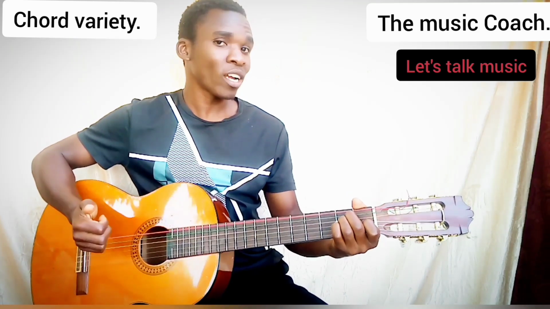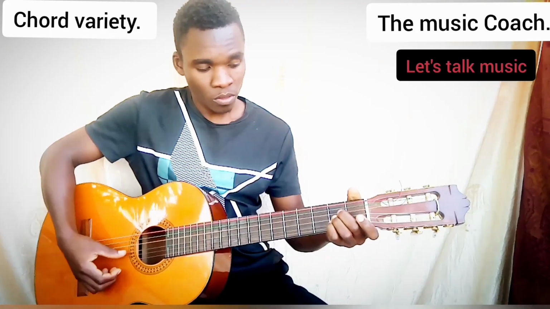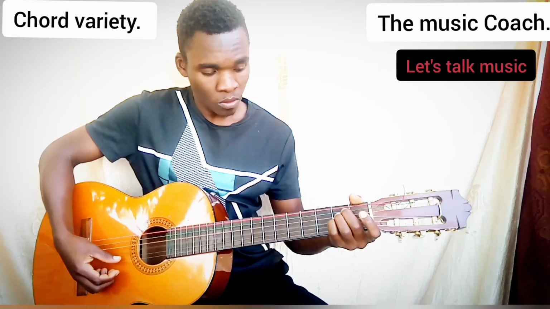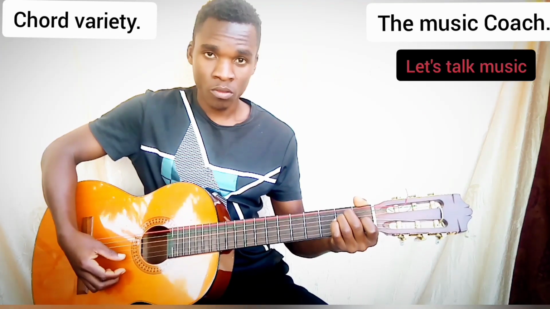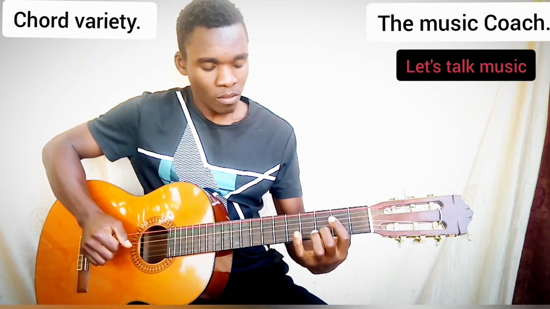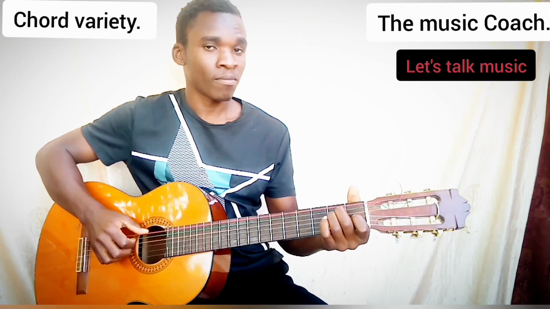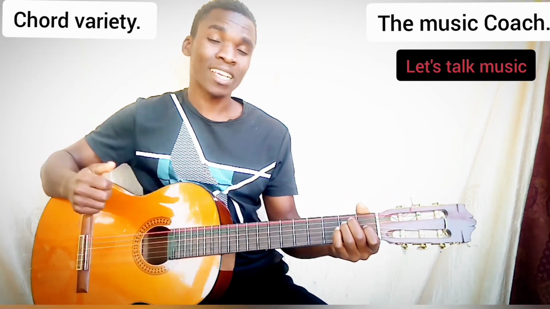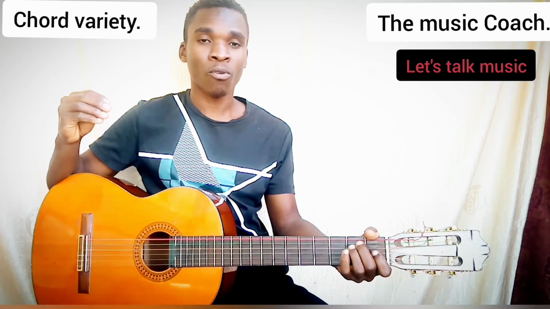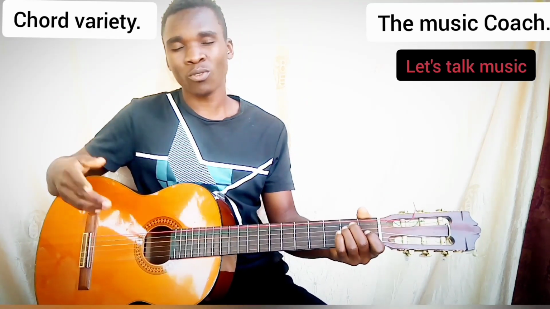You can use your plectrum, you can pick it. I just prefer to use my fingers. So the last chord is going to be played for 4 beats, and we are going to repeat it. You can repeat it once or twice.